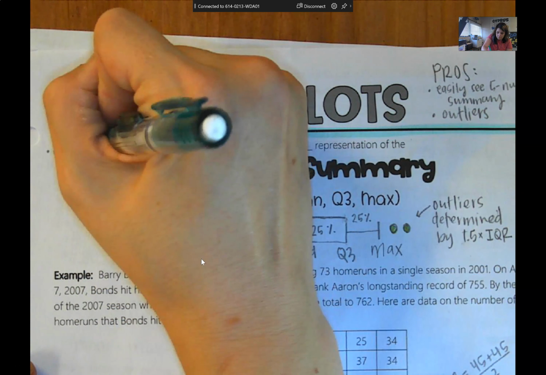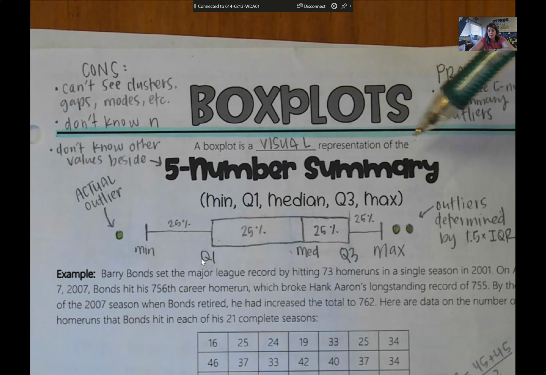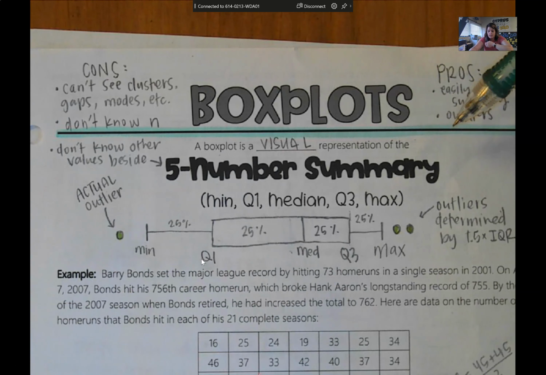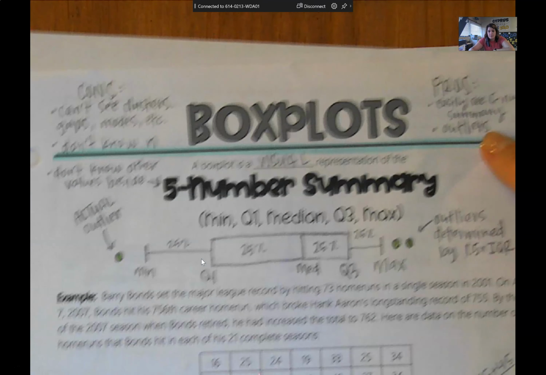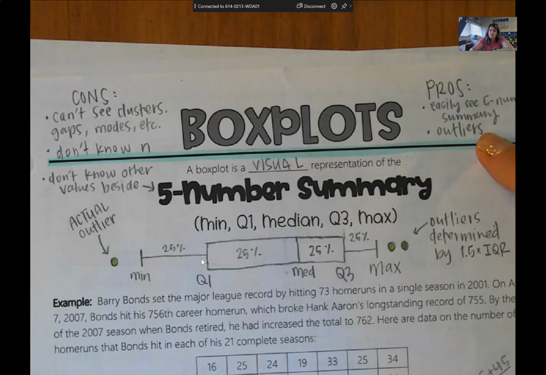Cons: can't see clusters, gaps, modes. We don't know n, and we don't know the other values besides the 5-number summary unless they give it to us. So hopefully that summarizes box plots for you pretty well. It's a visual representation of the 5-number summary. It breaks your data out into sections of 25%. If we are not given the entire data set, then there are things that we cannot figure out. And lastly, one of the best things about them is that it shows you clearly the outliers.